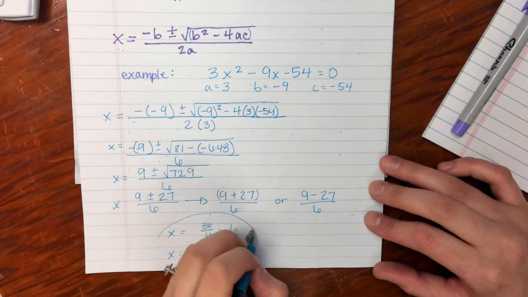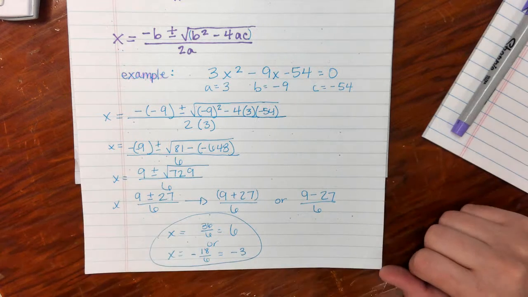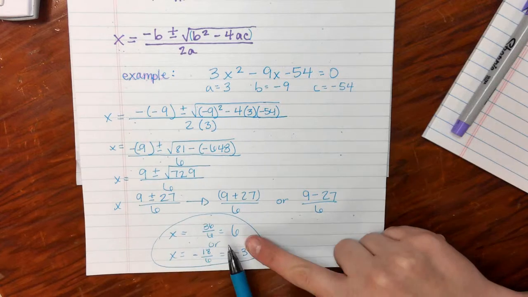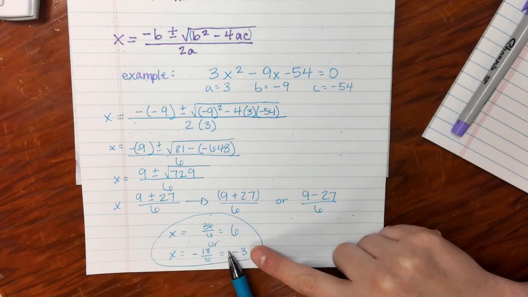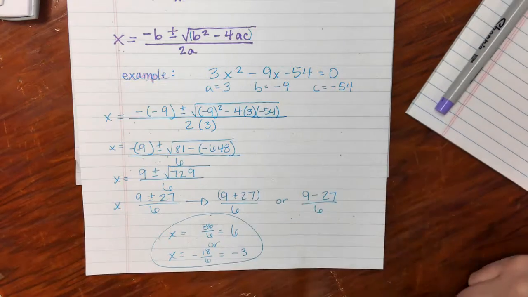So my solutions are right there. And I can check my work by putting in 6 or negative 3 in for x in my original equation.